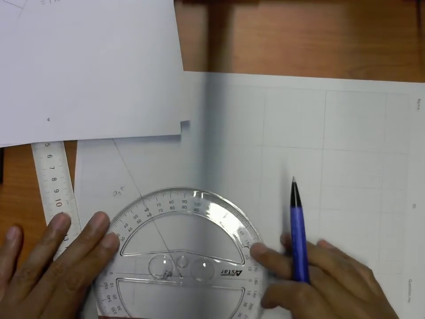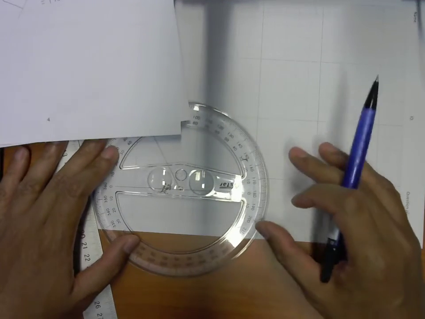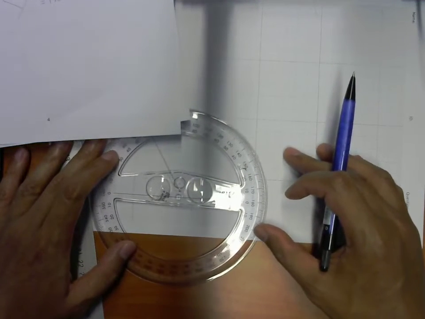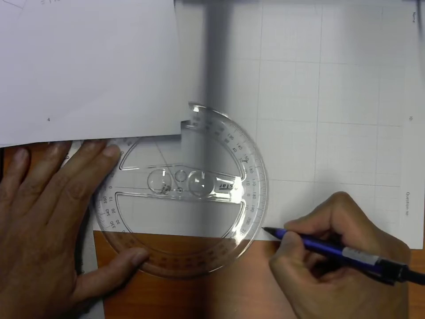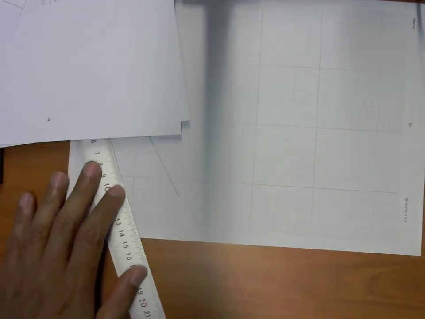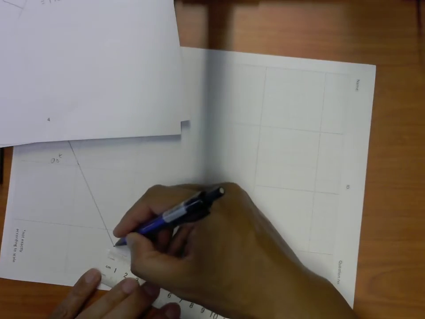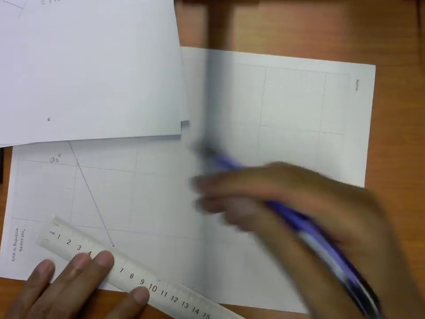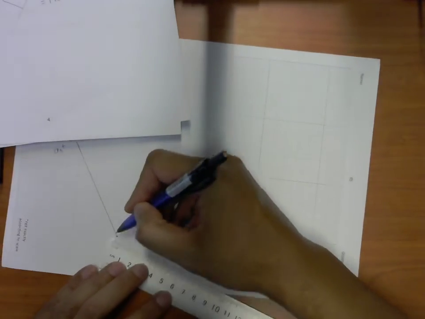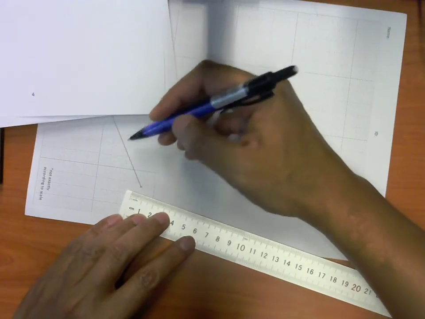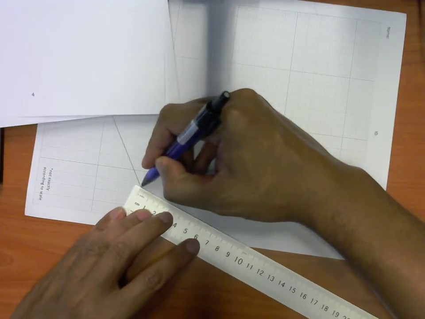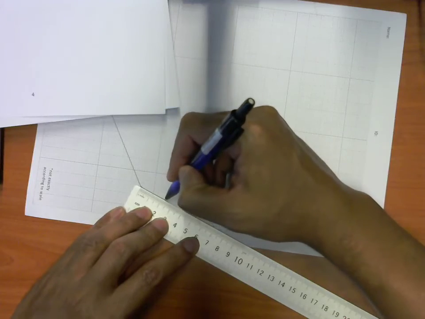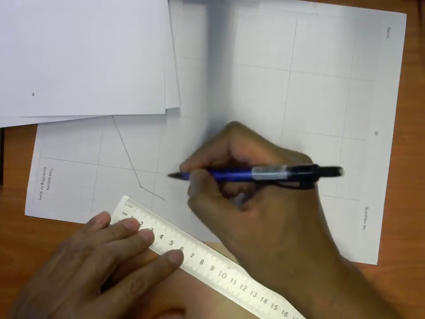Since I don't have enough space, 21 degrees is somewhere here, for a length of 23. So this is 23.